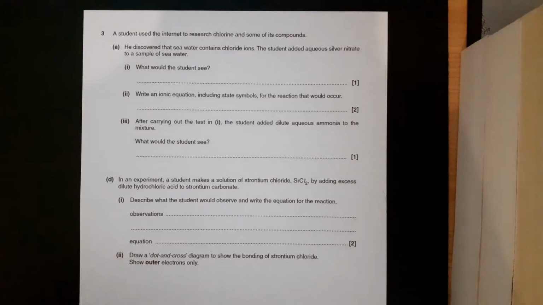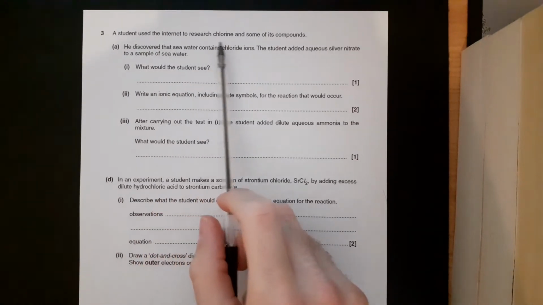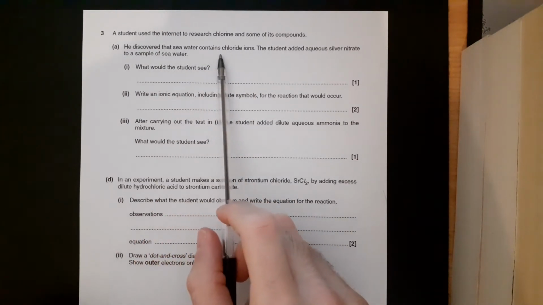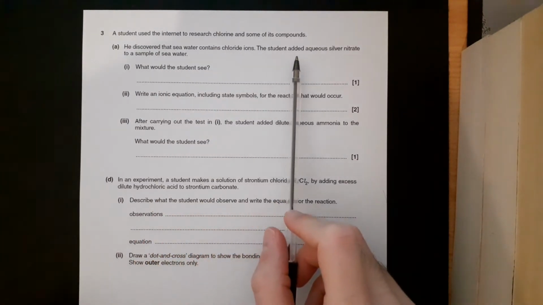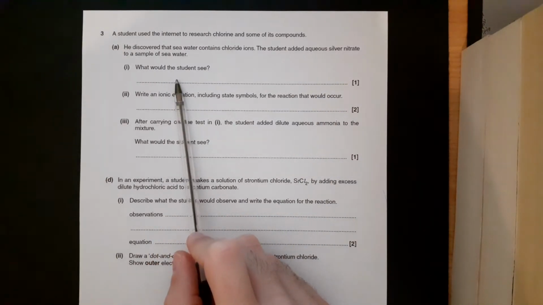Hi everyone, and welcome to the second of two videos going through some past exam questions on the topic of qualitative analysis. This question is saying a student is researching chlorine and discovered that seawater contains chloride ions. They added silver nitrate to a sample of seawater. What would happen?